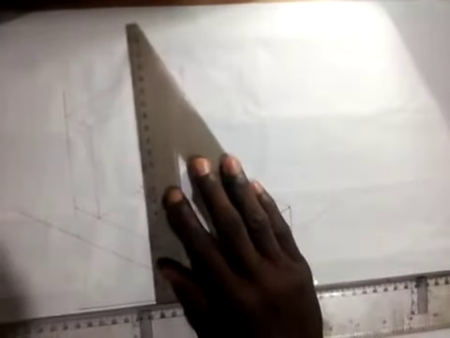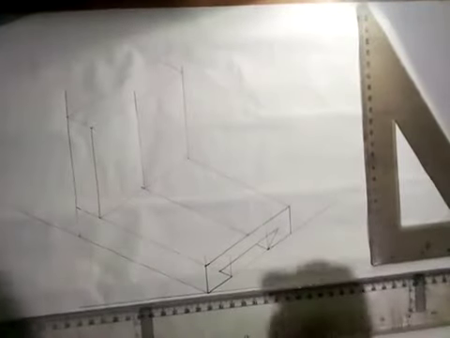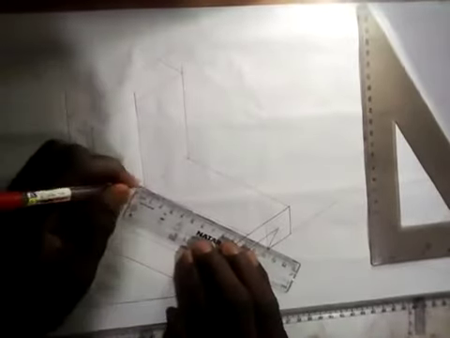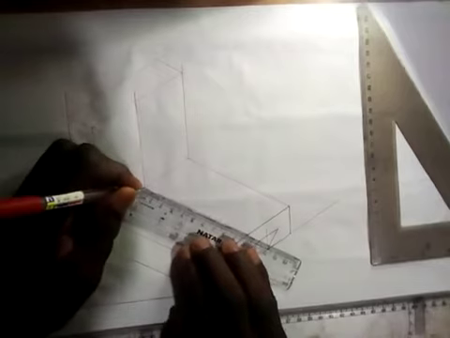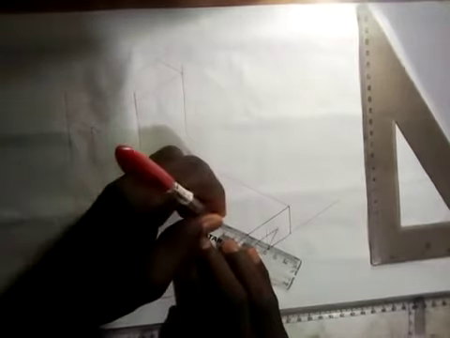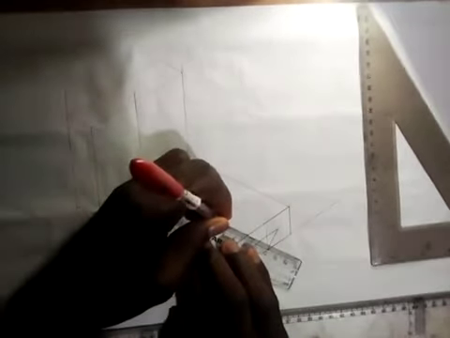Then I will also draw it up like this on this face. Now, with what I've done, I'm going to take a measurement of 75 millimeters from this point here. So this is 75.